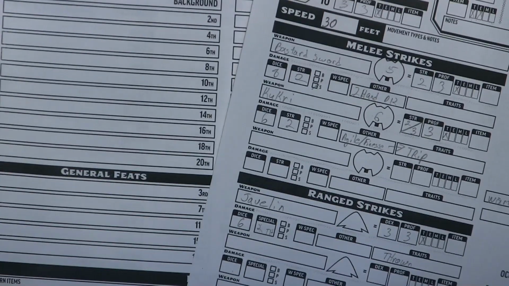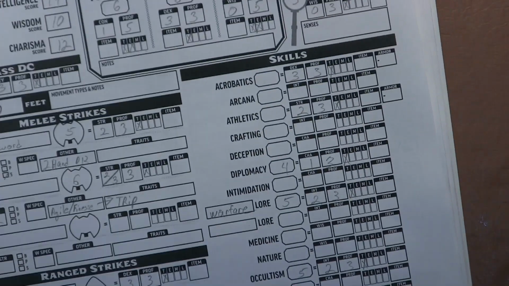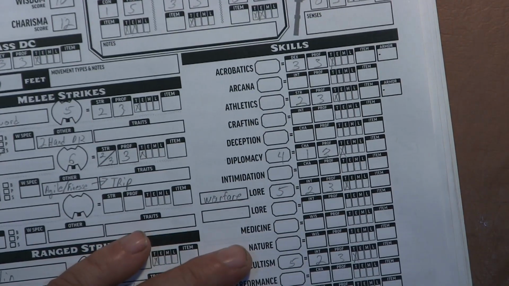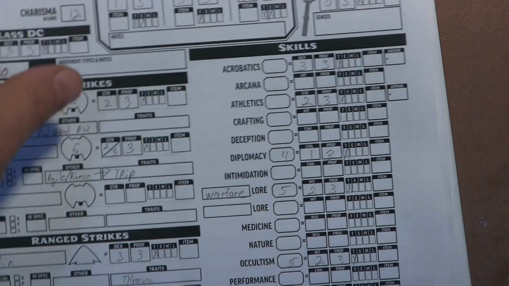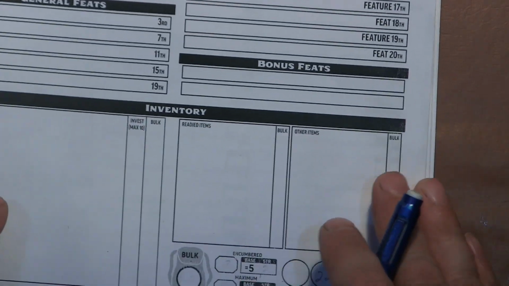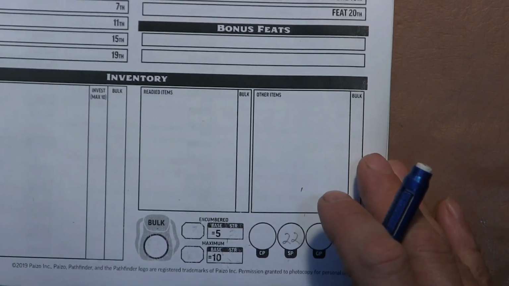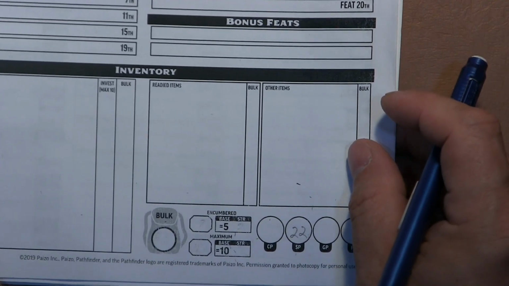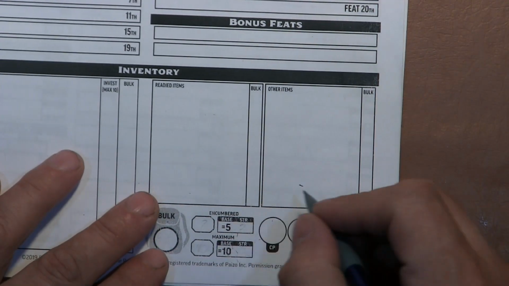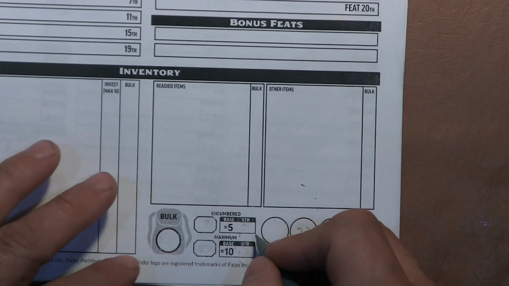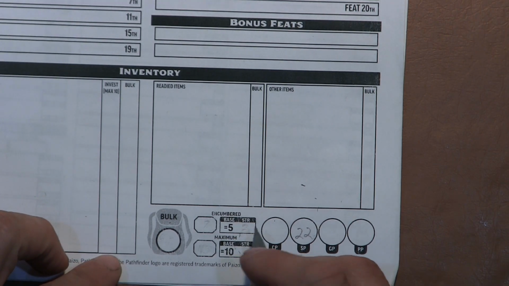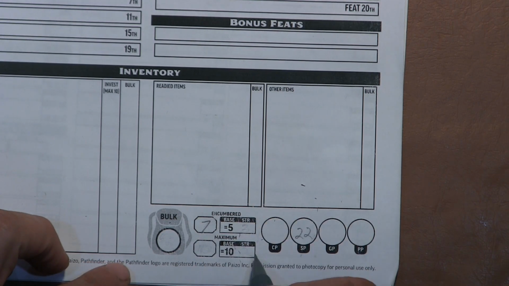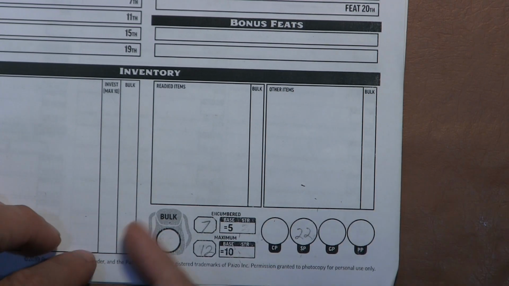Then the only other thing we have left to do is bulk, which I'm going to go ahead and erase my notes from before and fix real quick, and then we're going to go over the bulk for my character. So first, we might as well figure out our encumbered and unencumbered rates, which is 5 plus your strength mod. In this case, it's going to be 7, and 12 for max, and the bulk I'm carrying.